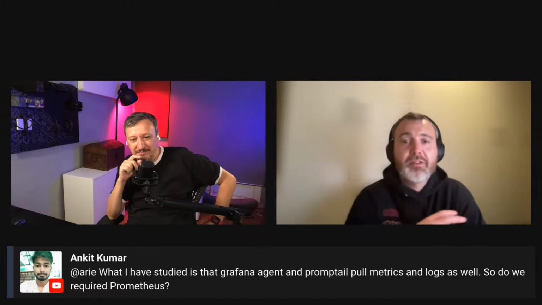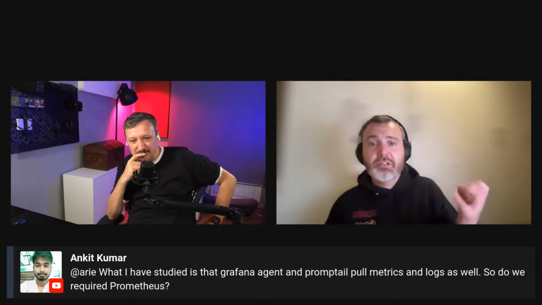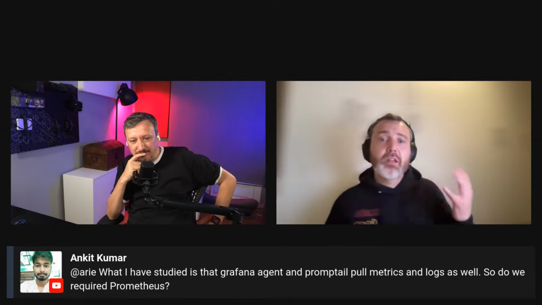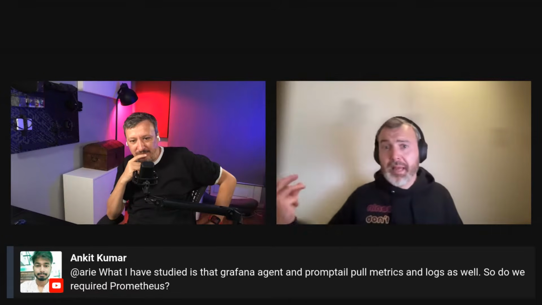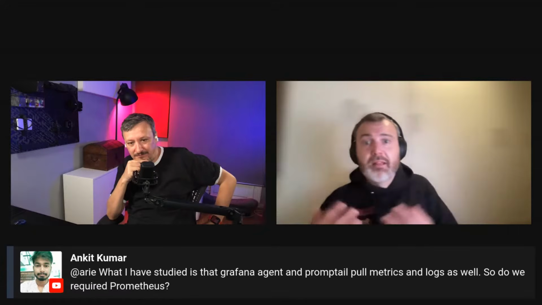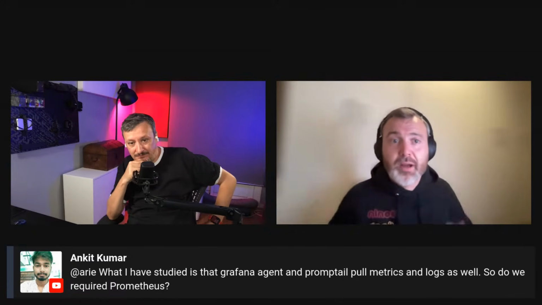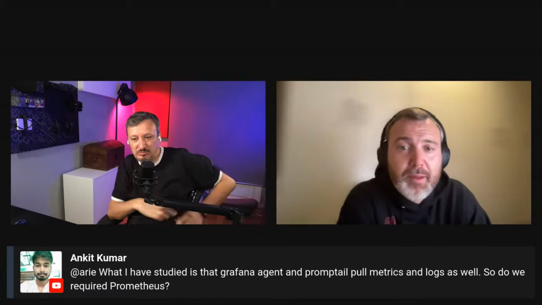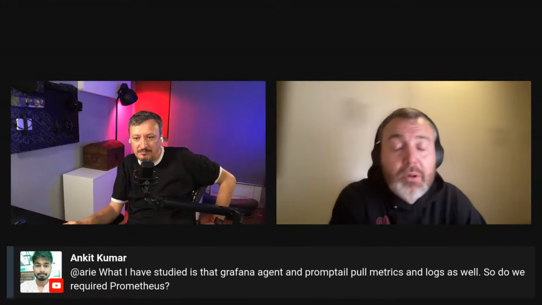So yes, Prometheus pulls metrics, and Grafana Agent and Prometheus can both pull them. But if you're going to use the Grafana stack, then you would store them in Mimir, and then you wouldn't need Prometheus. If you're using Prometheus, then you need to store those metrics somewhere. So think of Prometheus as a data store. Although you can use other tools to pull metrics, you still need to pull them into somewhere, and that is quite often Prometheus.